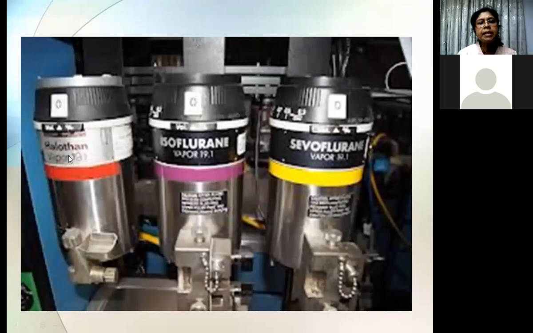So we use these in vaporizers. This is a vaporizer, which is a special gadget where we pour this drug in and it is evaporated and comes into the circulation. So halothane red, isoflurane purple, and sevoflurane yellow. Right. So this is how we fill them.